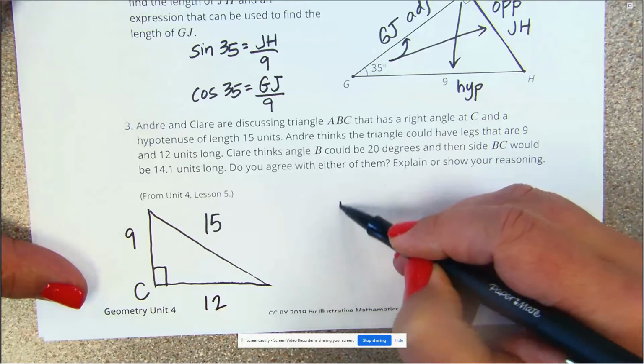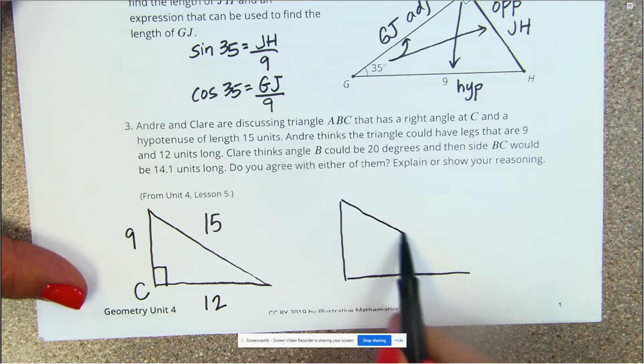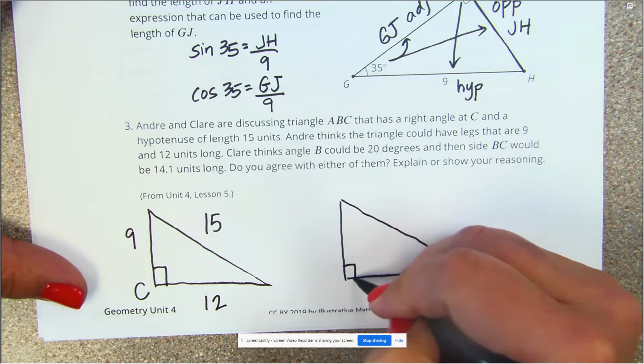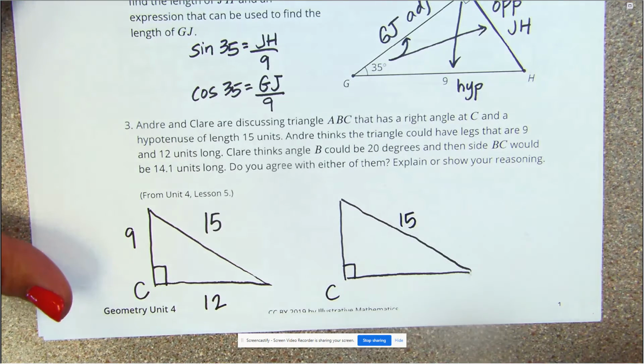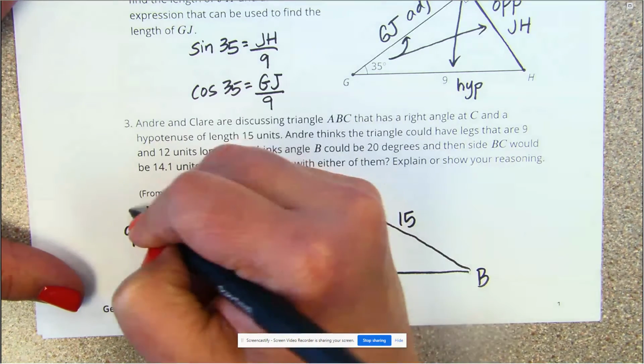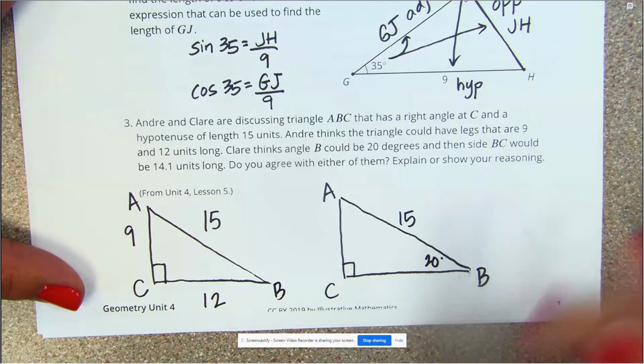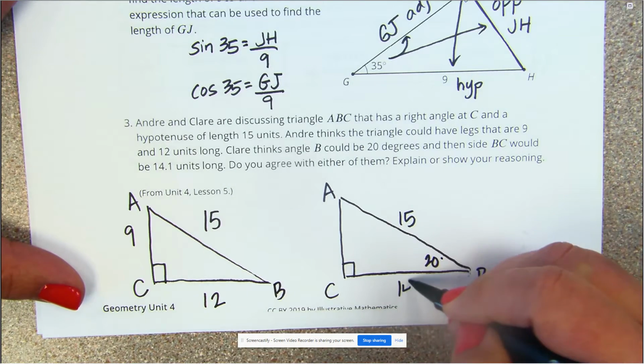Claire, I'll draw her example. Claire thinks that B, let's call this one B, could be 20 degrees and BC would be 14.1.